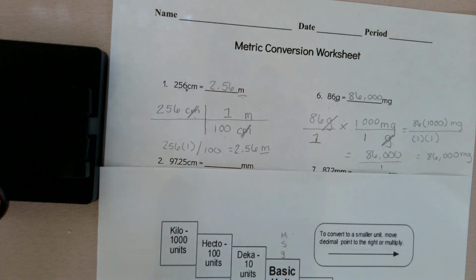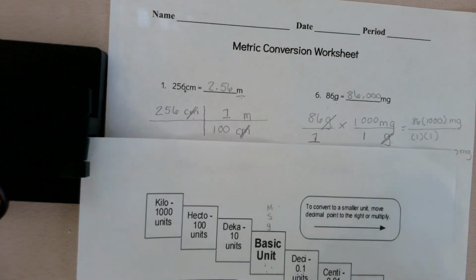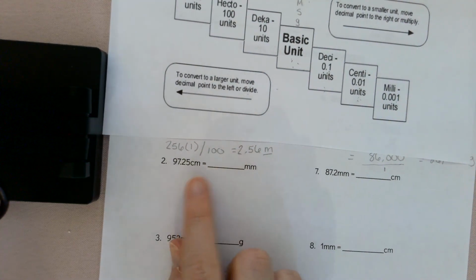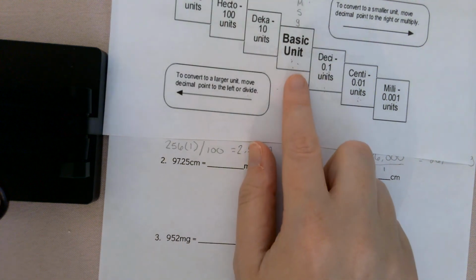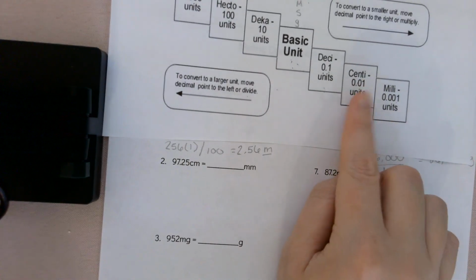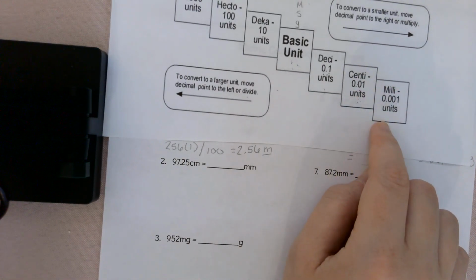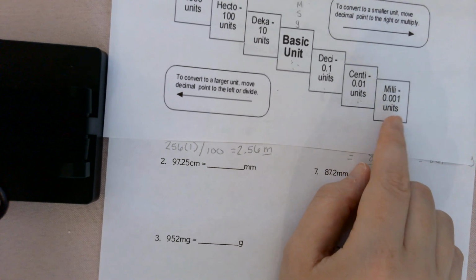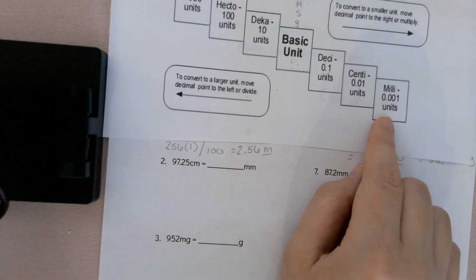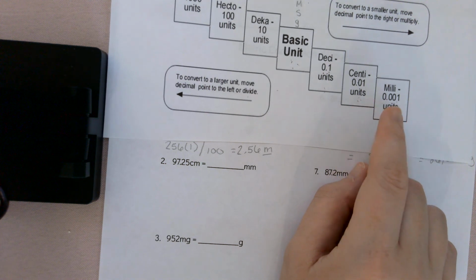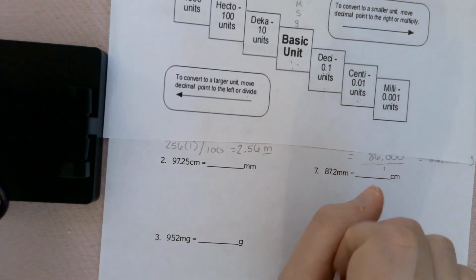Now, one thing I do want to mention for number 2. Number 2, you have centimeters and millimeters here. These are not base units because meter is your base unit. All you have to do is look how many factors you go over because each one is a factor of 10. So if we go from centimeters to millimeters, that's just going to be a factor of 10. That means there's 10 millimeters in every 1 centimeter. So you could treat centimeter as your base unit, and when you set it up, you can put the 1 with the centimeter, and for the millimeter, you can put a 10 because it's a factor of 10. Okay?